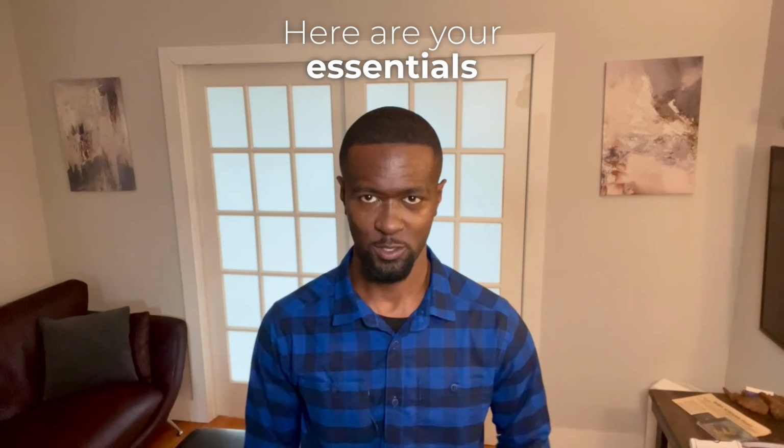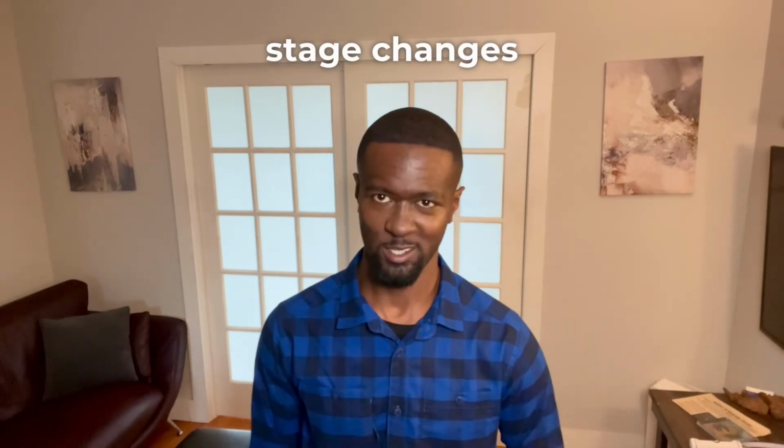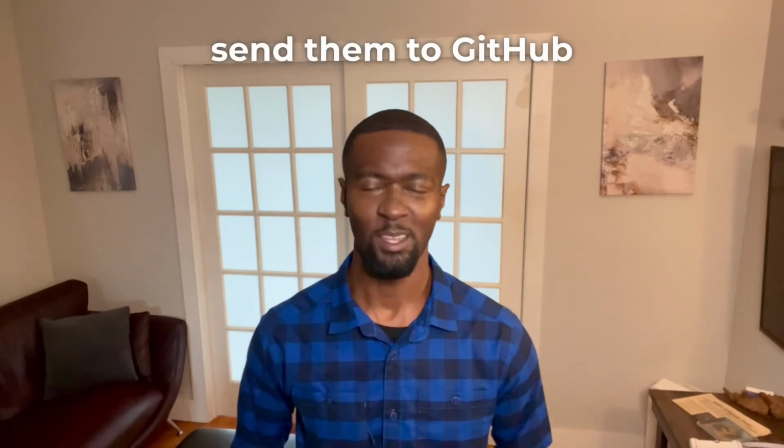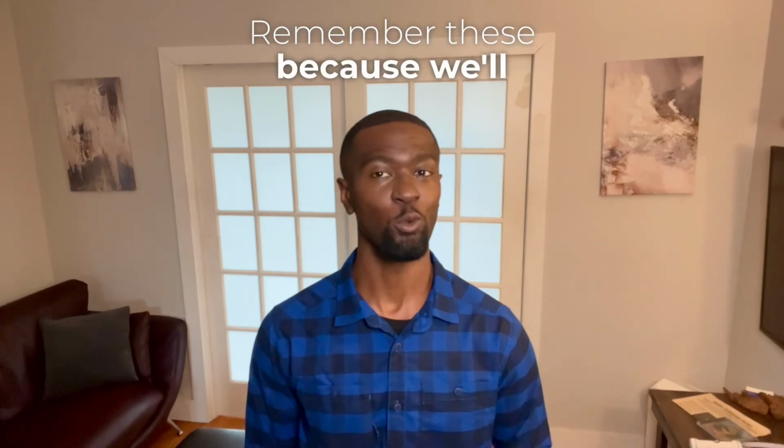Here are your essentials. Git init, start a repo. Git add, stage changes. Git commit, save them. Git push, send them to GitHub. Git pull, bring in new updates. Remember these, because we'll use them in almost every episode ahead.